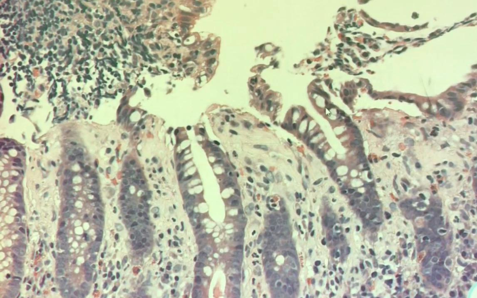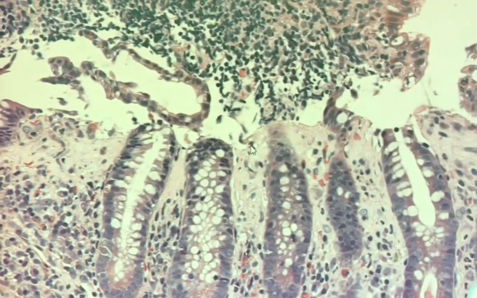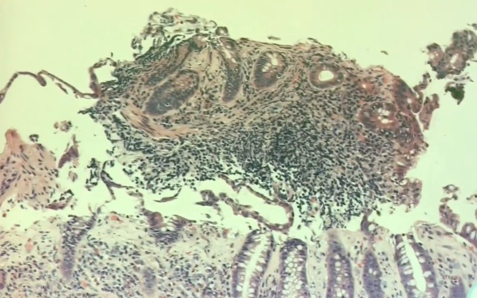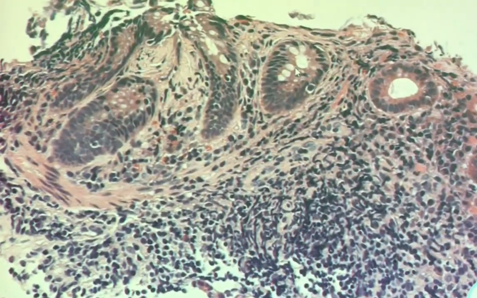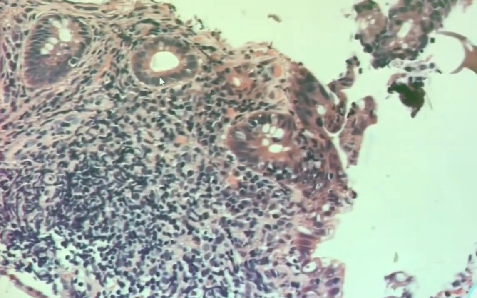Like this is a good example where you can see that nucleus is pushed right to the edge, and then your cytoplasm here, it makes it very round, so it looks like a ring. This piece is detached, but kind of the same thing in it. Like we're starting to see more of that ballooning degeneration.